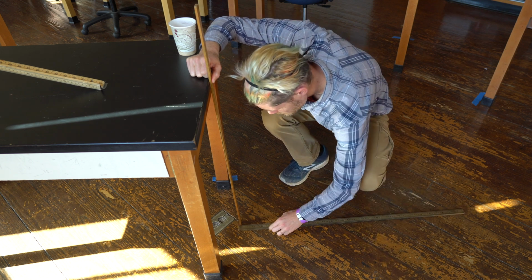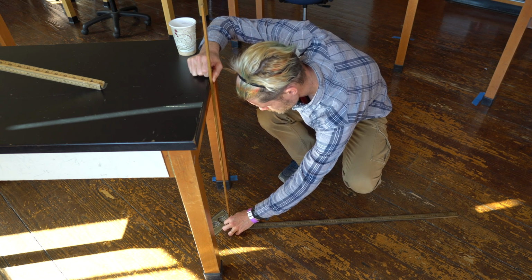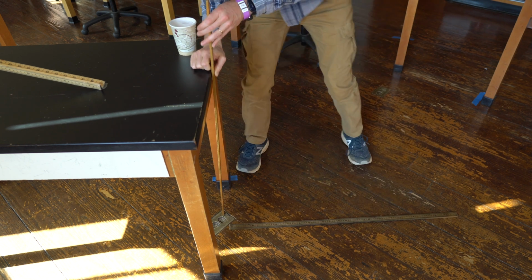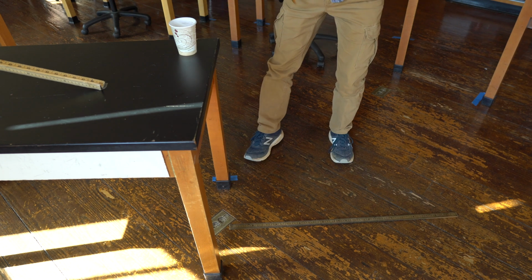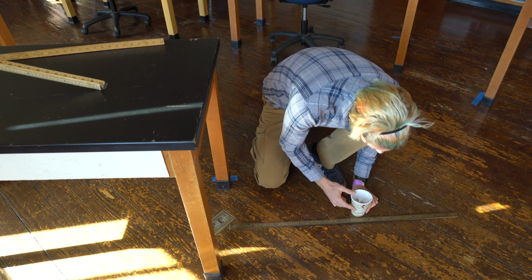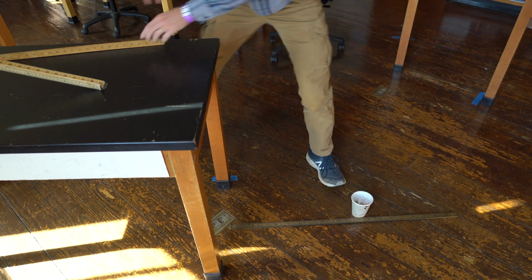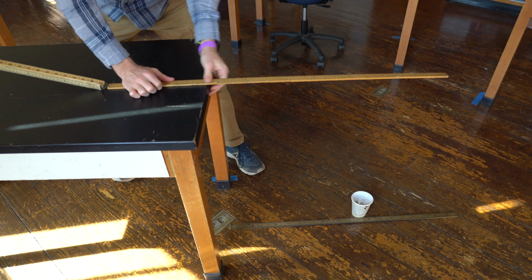57 centimeters. Puts us right here. And I'm going to make sure that we go into the cup.